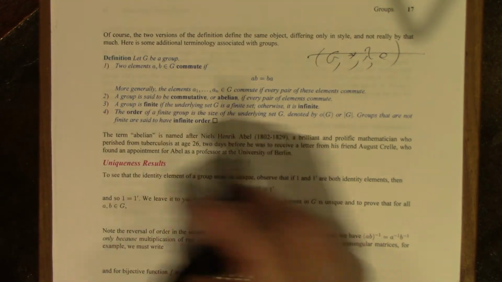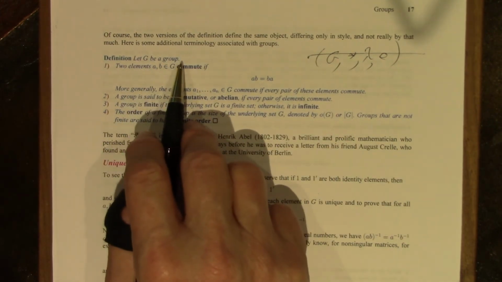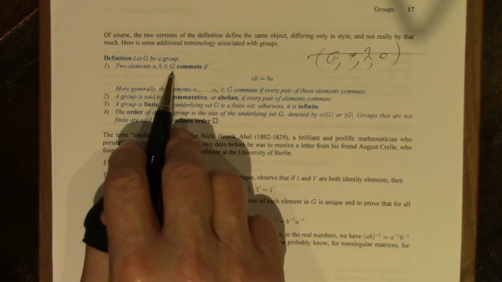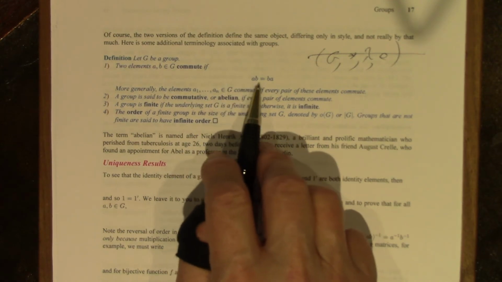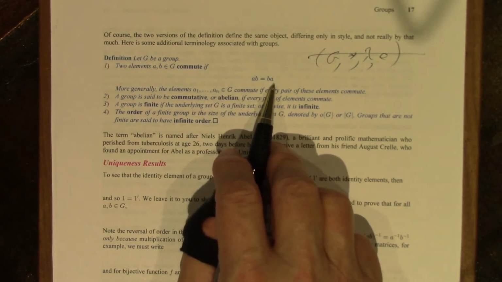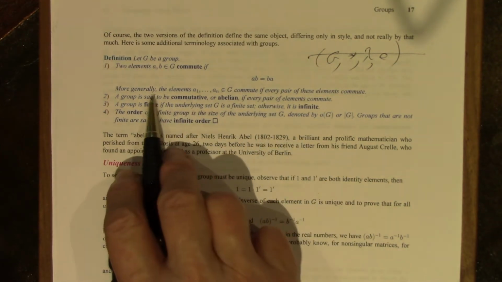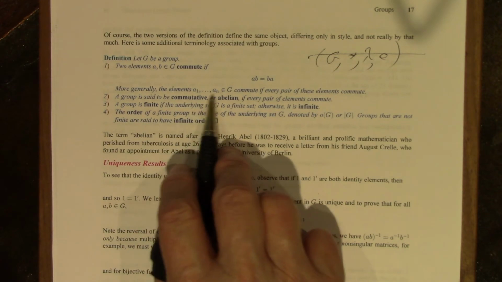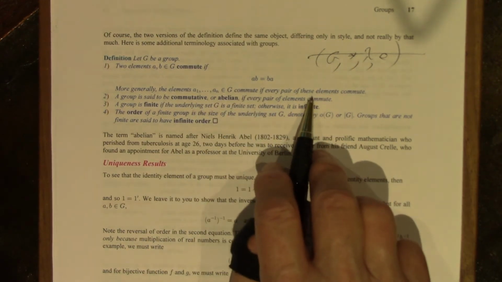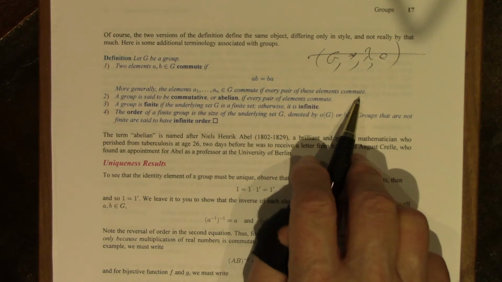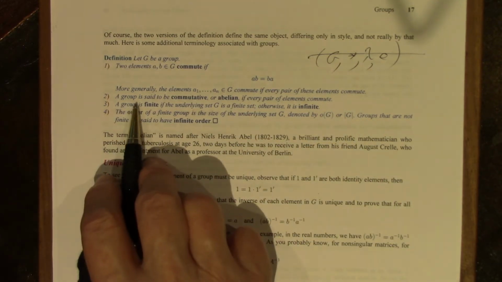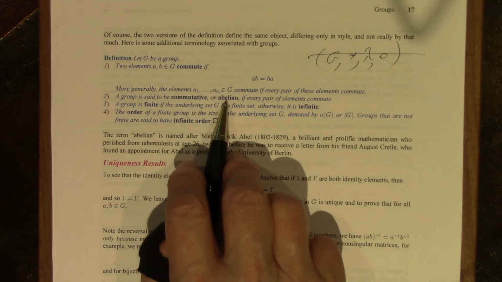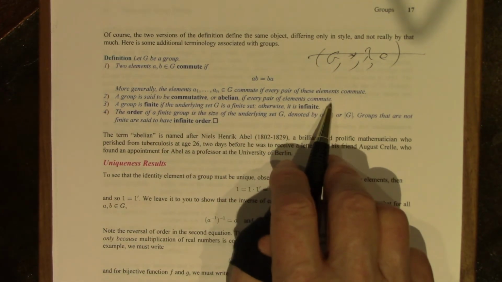So this definition is an illustration. Let G be a group. Two elements of G commute if AB equals BA. So you see immediately, without any comment from me, that I'm using juxtaposition for the product. More generally, the elements A1 through AN commute if every pair of these elements commute. So this is pairwise commutativity. A group is said to be commutative or abelian if every pair of elements commute.